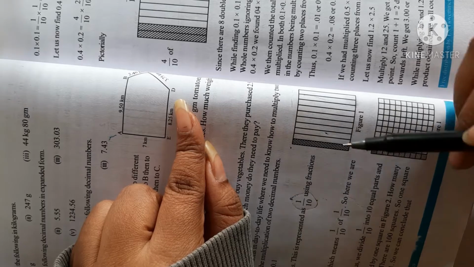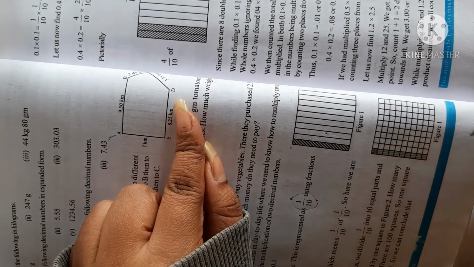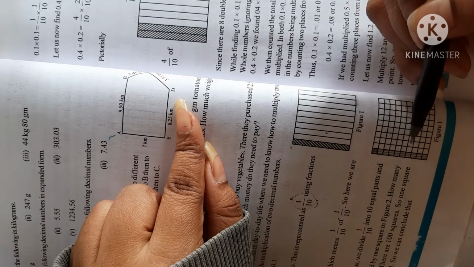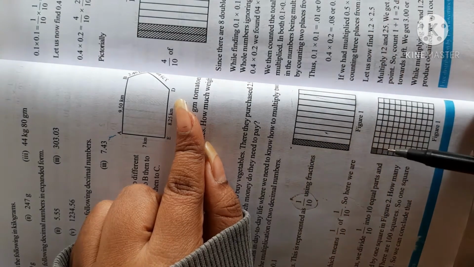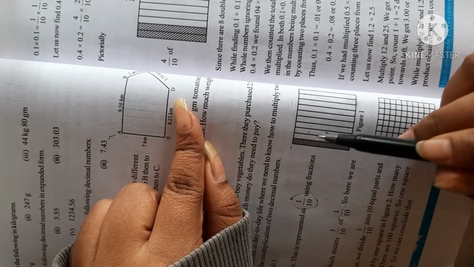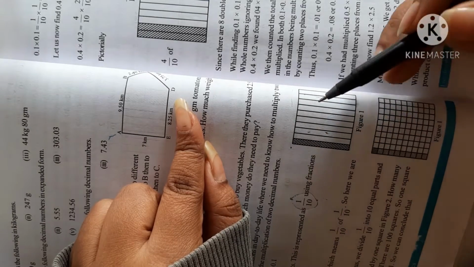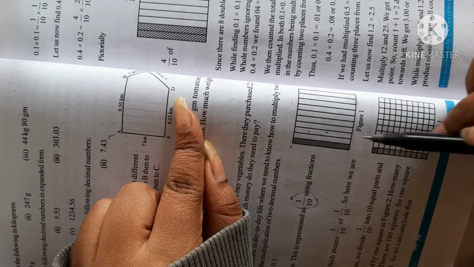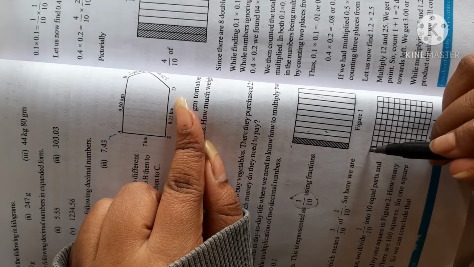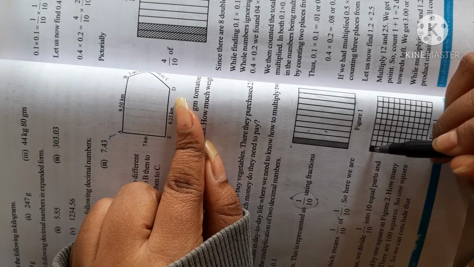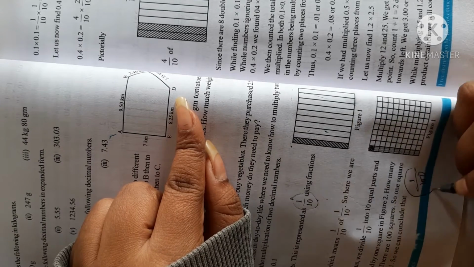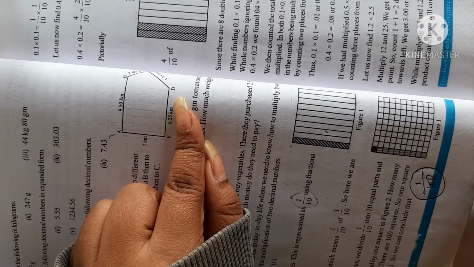Now if you are going to divide the same thing among 100 people, what are you going to do? You see the same thing, these are 10 pieces, right? And you are going to make 100 pieces now. So 10 tens are 100. Now this small double shaded part is called 1/100. This is 1/100.